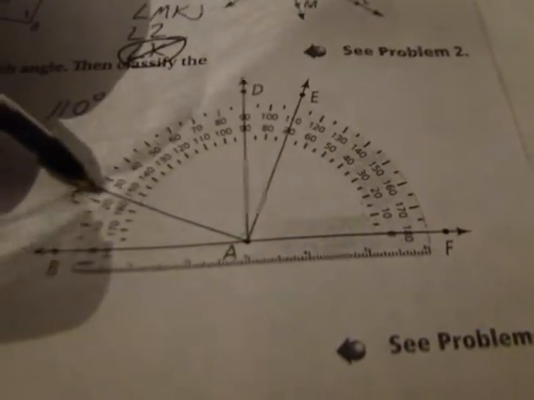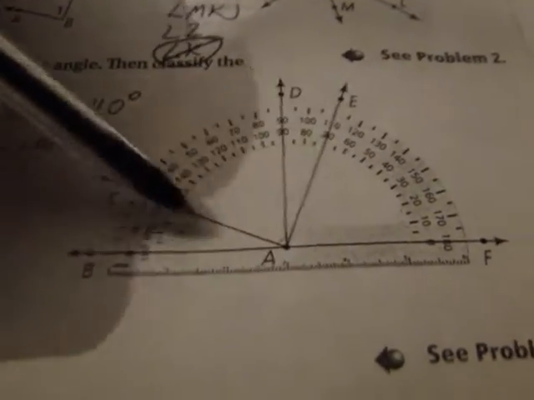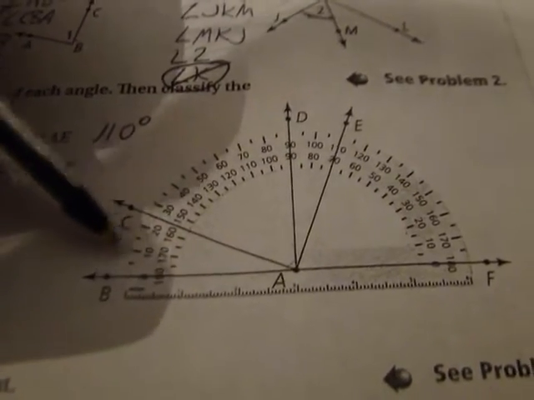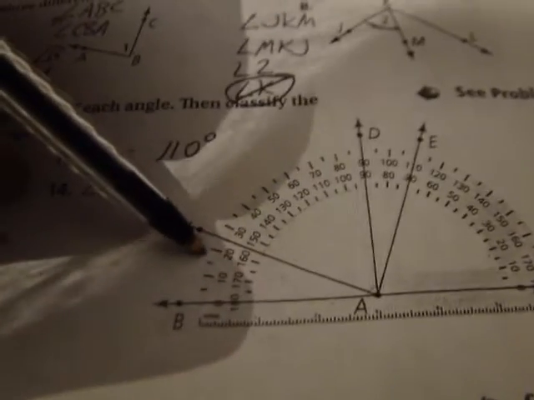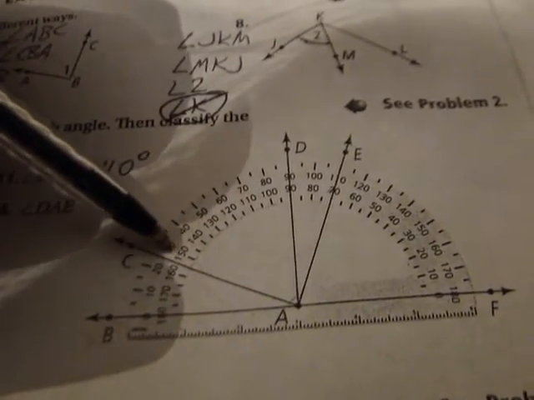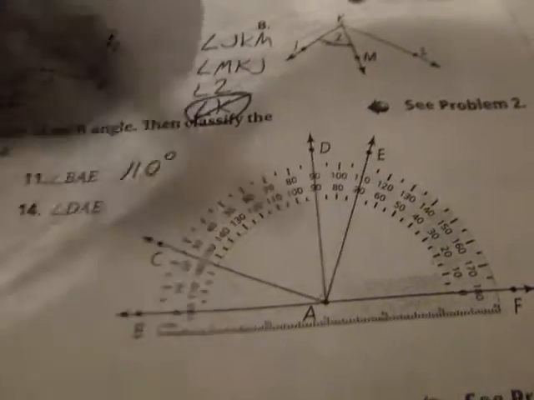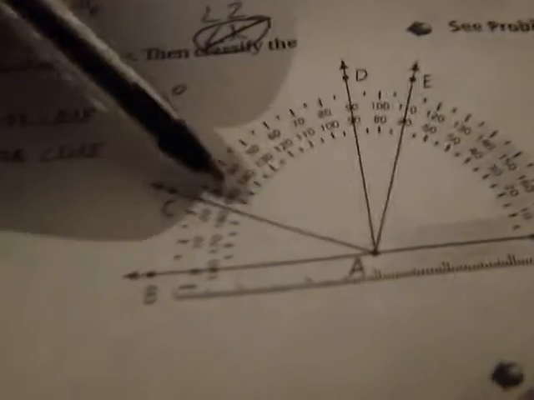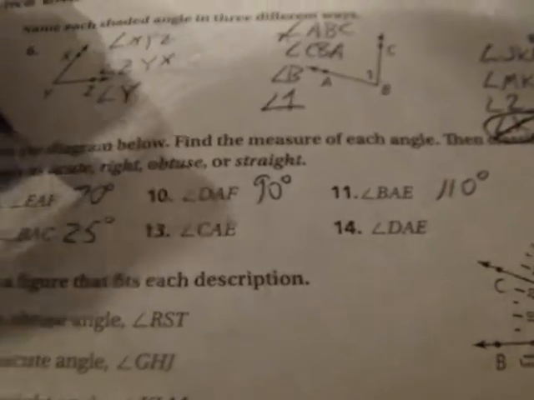Number 12, angle BAC. Here's B, here's A, here's C. This is a narrow little acute angle. So I'm going to choose the smaller angle. In this case, it's not on the 10s, it's on the 5s. So I've got to basically say, what's that number that's halfway between 20 and 30? The answer is going to be 25. 25 degrees. Again, I chose the small number because clearly this is an acute angle. There's no way it's going to be 155 or whatever. It's going to be 25.